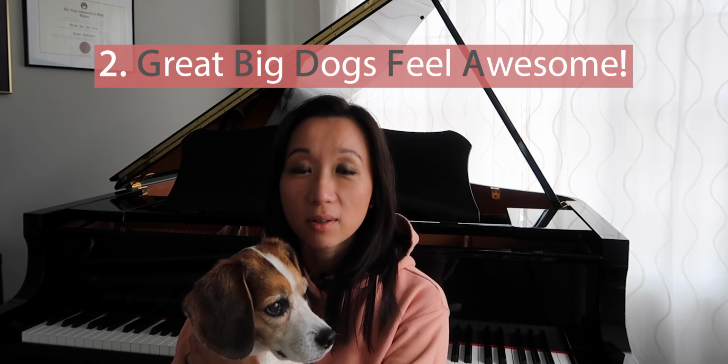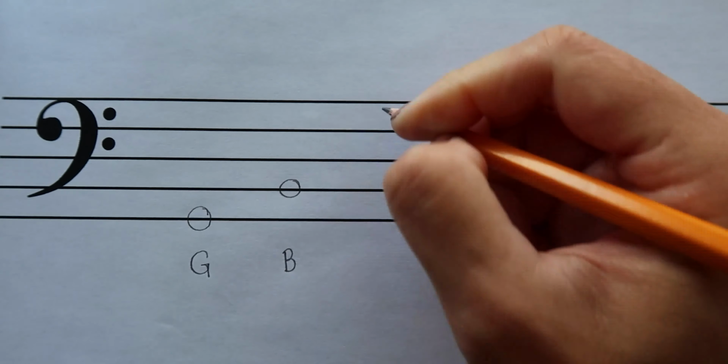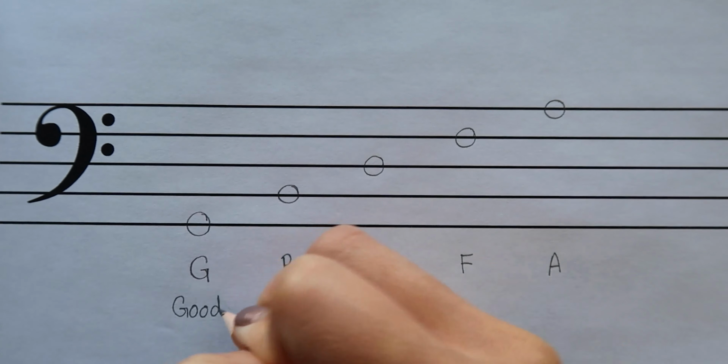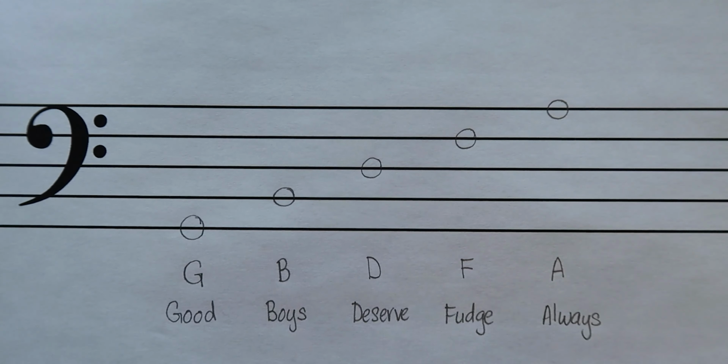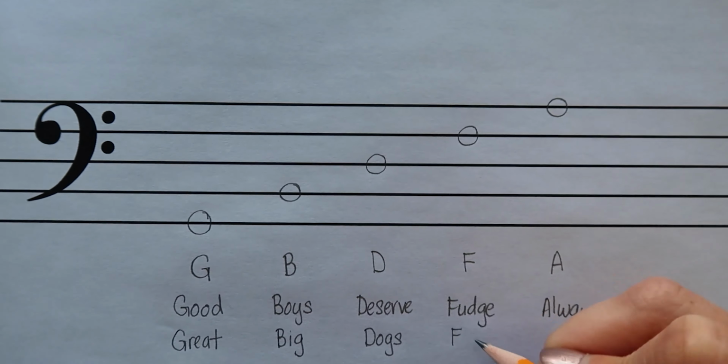So to read notes on the lines of the bass clef, a very popular sentence to use is "good boys deserve fudge always." But as an alternative, a sentence I like to use is "great big dogs feel awesome."